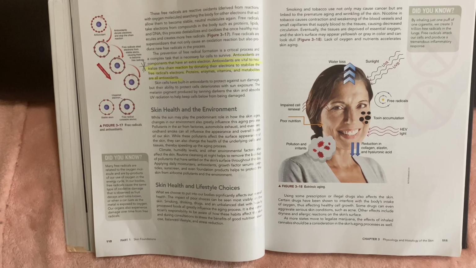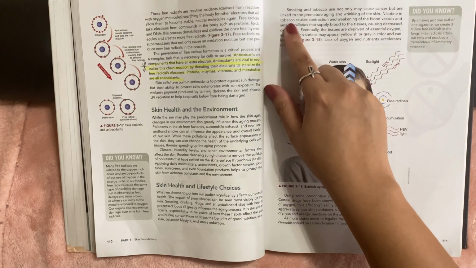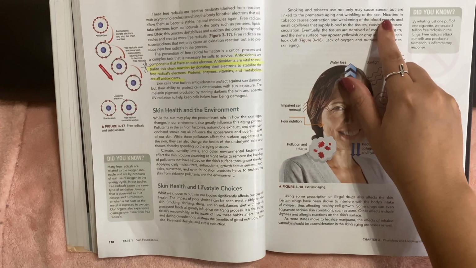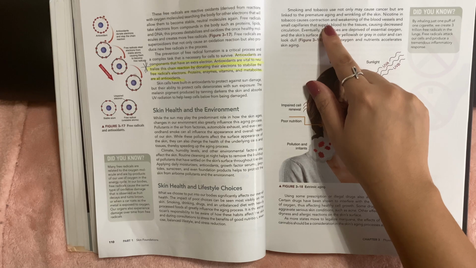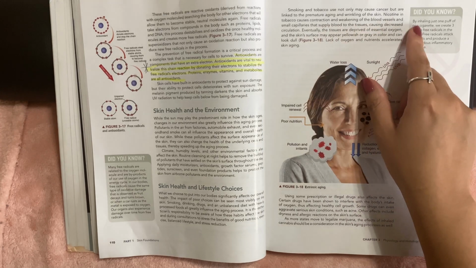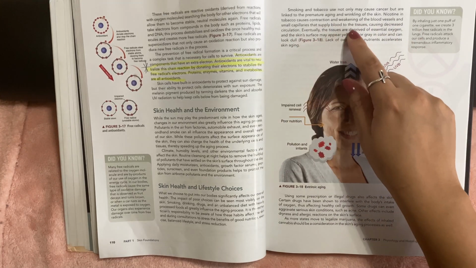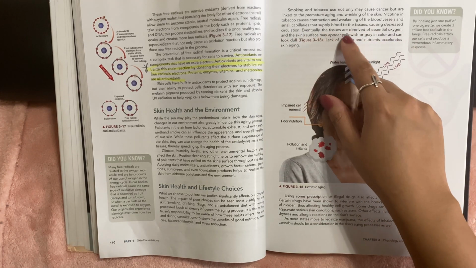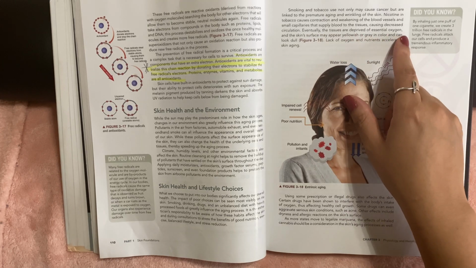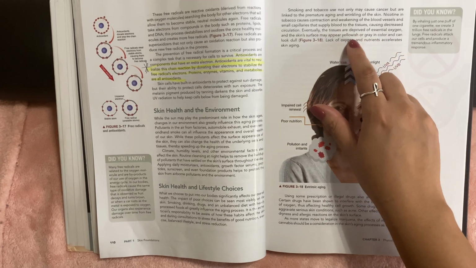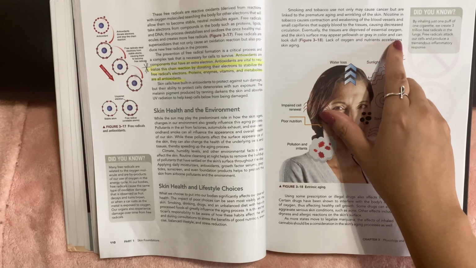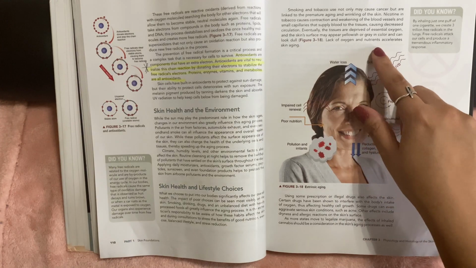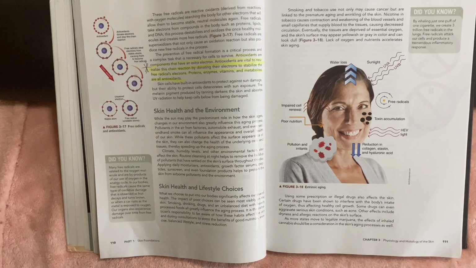Smoking and tobacco use not only causes cancer, but are linked to the premature aging and wrinkling of the skin. Nicotine in tobacco causes contractions and weakening of the blood vessels and small capillaries that supply blood to the tissues, causing decreased circulation. Eventually, the tissues are deprived of essential oxygen and the skin surface may appear yellowish or gray in color and can make your skin look very dull. Lack of oxygen and nutrients accelerates skin aging.